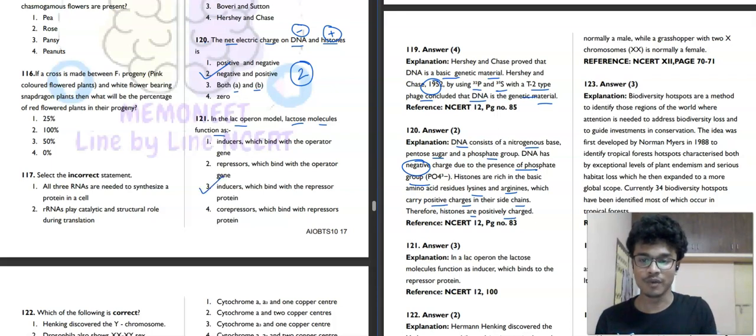So the third option will be your correct answer for this question. Why are we calling lactose an inducer? Suppose this is the repressor protein and this is the lactose molecule. When it binds, it will deactivate or suppress the repressor, and the enzyme will be activated. That's why it is called an inducer. So the third option will be the correct answer for this question.